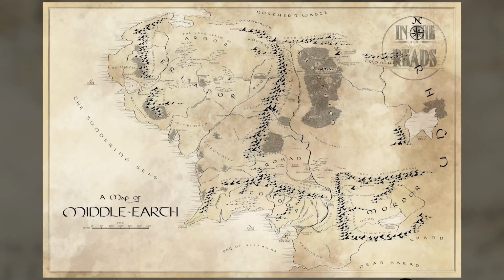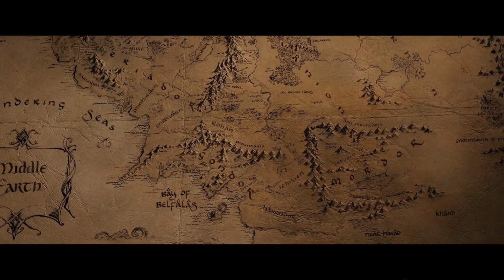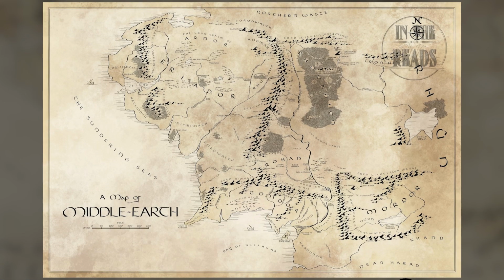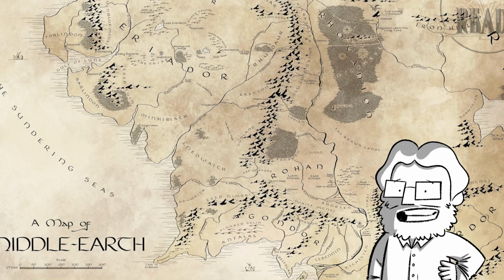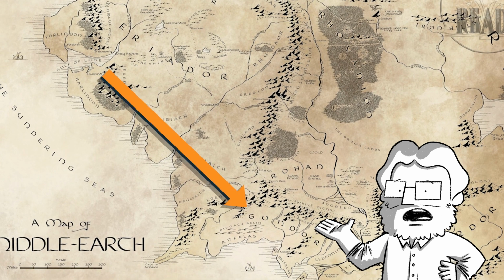This is Middle-earth. It's a pretty cool place if you like jewelry and arguing about which version of Middle-earth is better. But I've got a problem with all versions. See, the coastlines are just a bit simple for my taste. It's more or less one straight line from Lindon to Gondor.